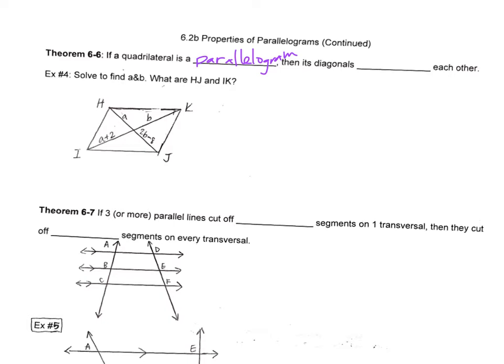Any guesses what that something is? If you look at this picture right here, they're saying these two lines are doing something to each other. Anyone think they know what that is? They bisect. So if it's a parallelogram, if opposite sides are parallel, then those diagonals are going to bisect each other.